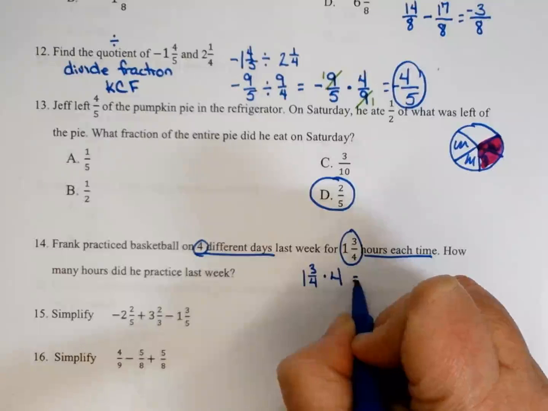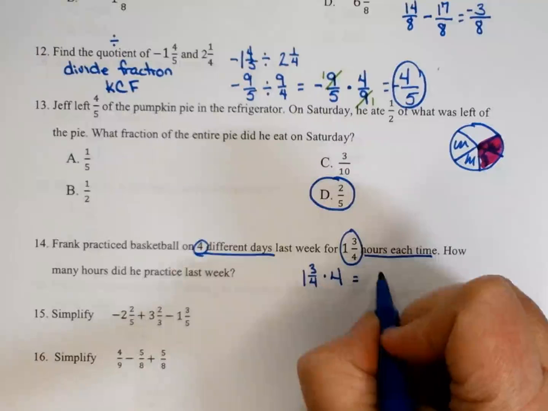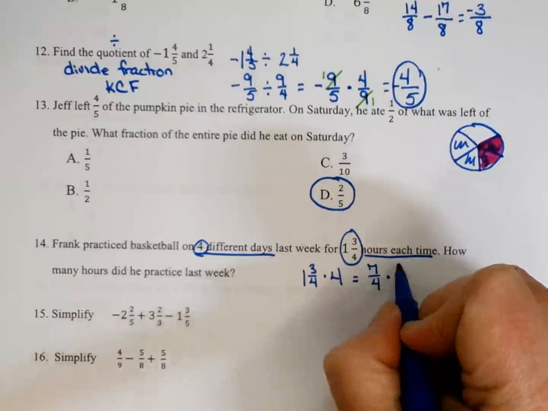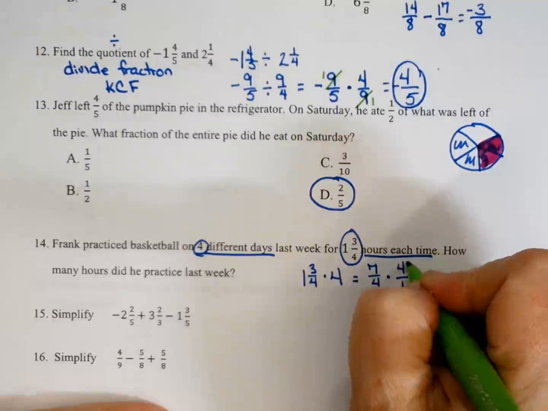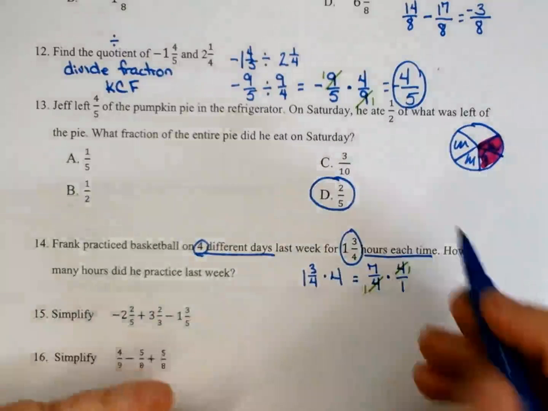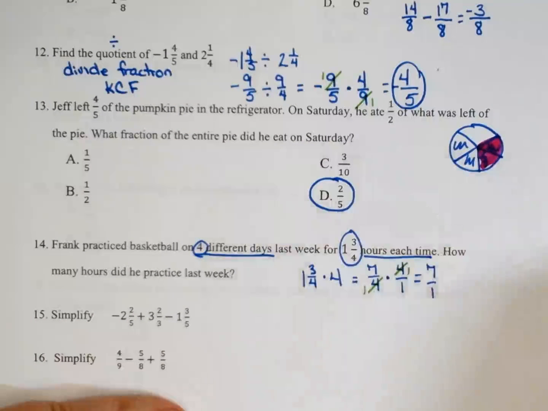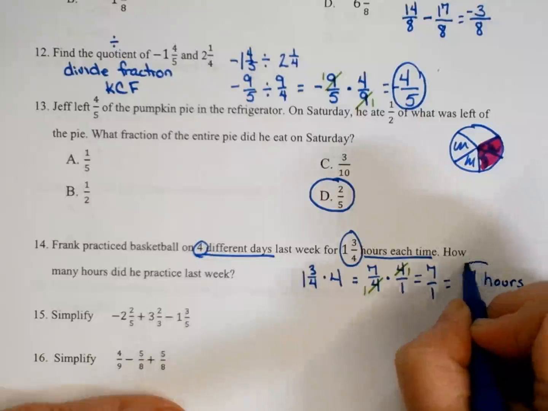I have to convert that to a fraction greater than 1. So this becomes 4 times 1 is 4, plus 3 is 7. So 7/4 times 4 over 1, right? Because a whole number is always over 1. Here we have that cool little thing where we can cross cancel again, because I have a 4 in the numerator and the denominator. So those both go away. So I wind up with 7 over 1, or a total of 7 hours.